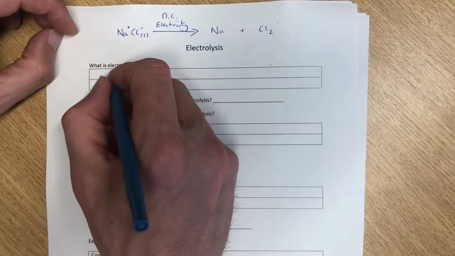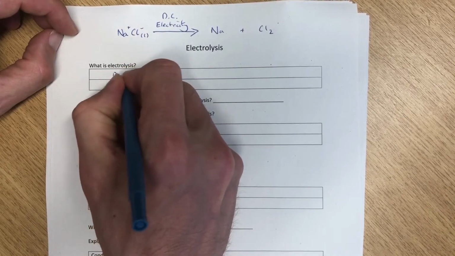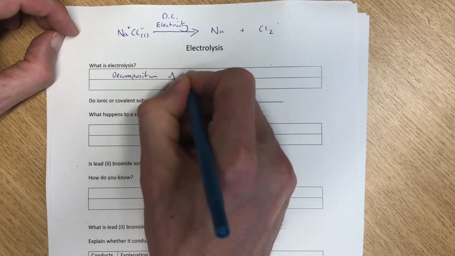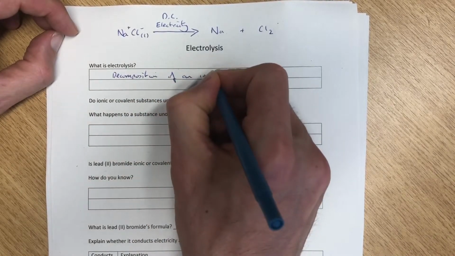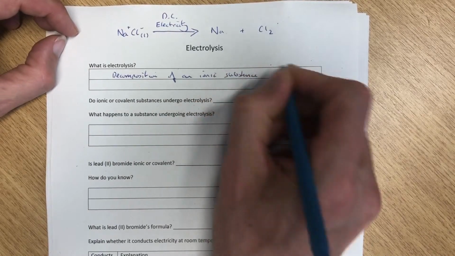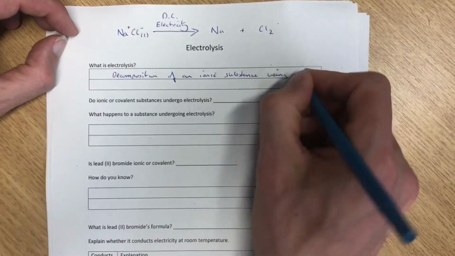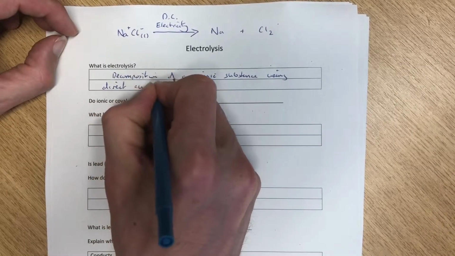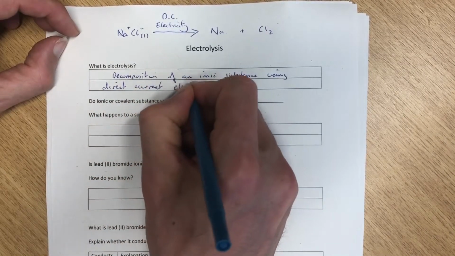So electrolysis is a decomposition of an ionic substance, has to be an ionic substance, using direct current electricity.